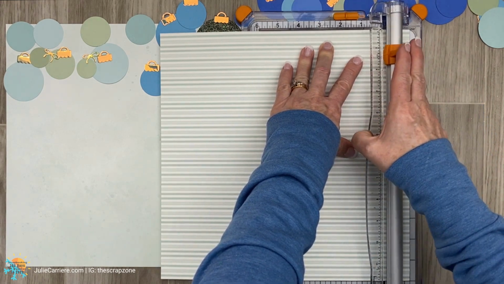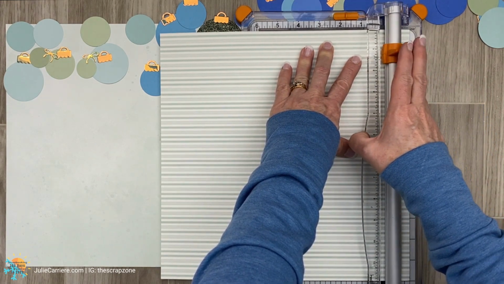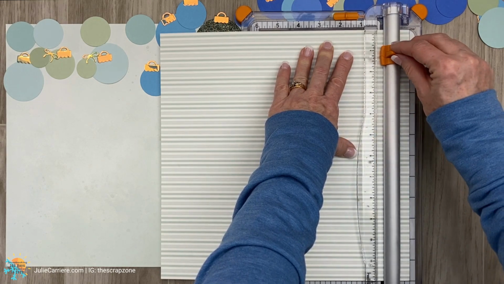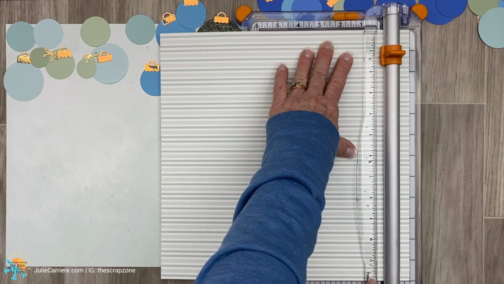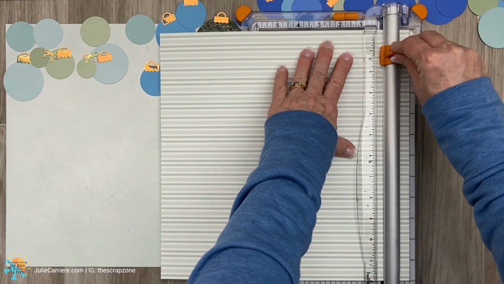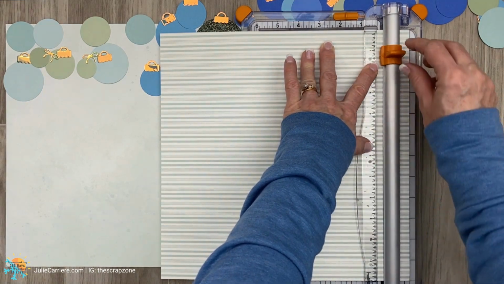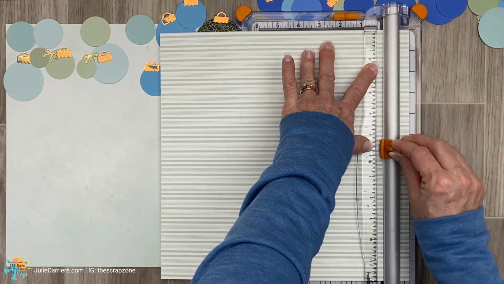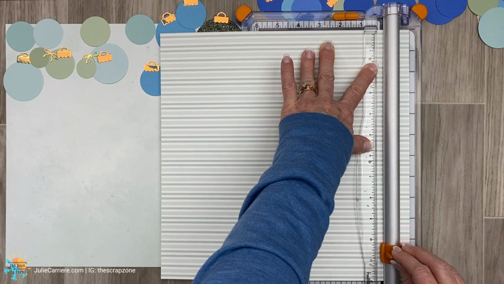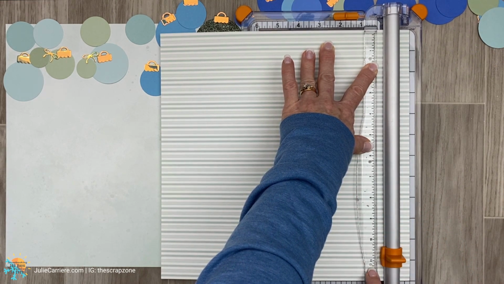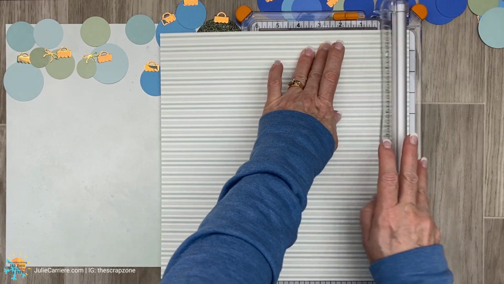Just going to make sure that it's at the right location. Okay, and then I'm going to bring this down to the bottom, leaving 1 1/4. So I'm going to bring it down to 10 3/4. So I'm going to hold down, and I'm going to gently bring this down to 10 3/4 right here.